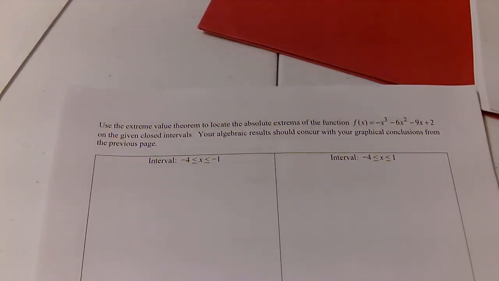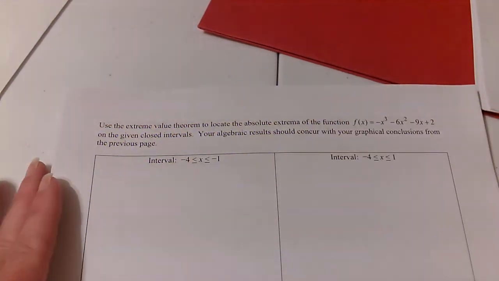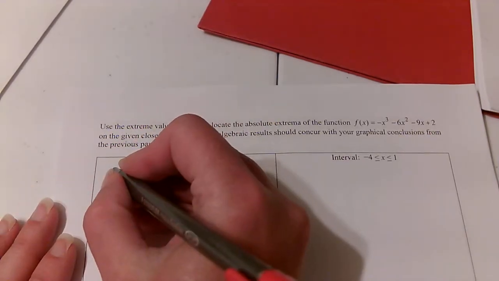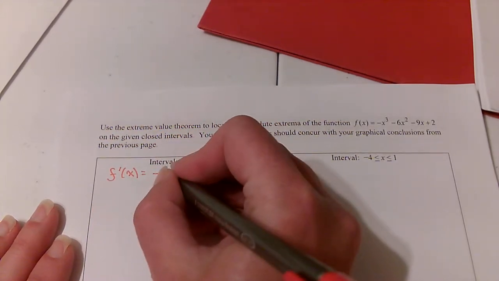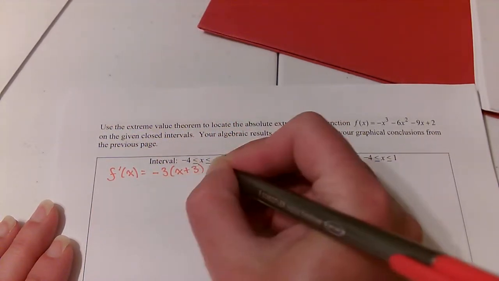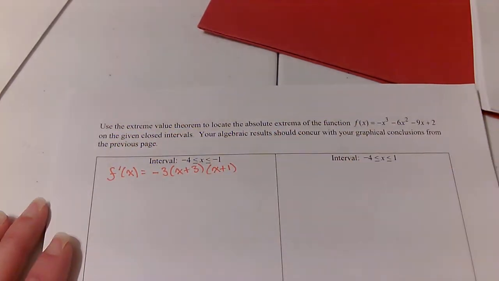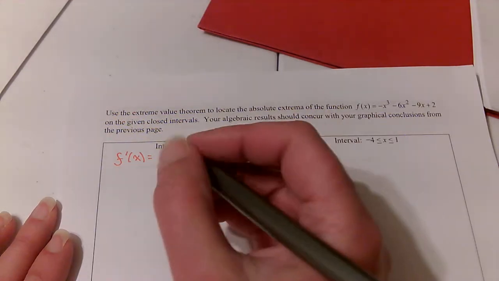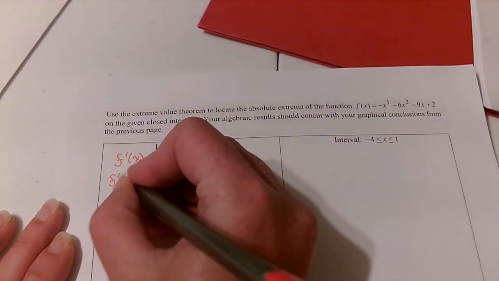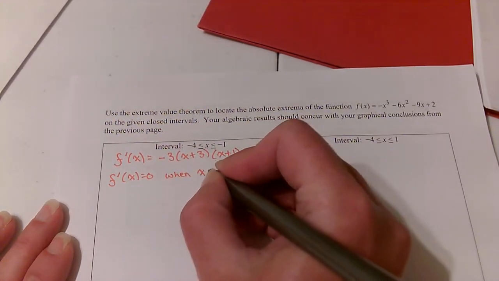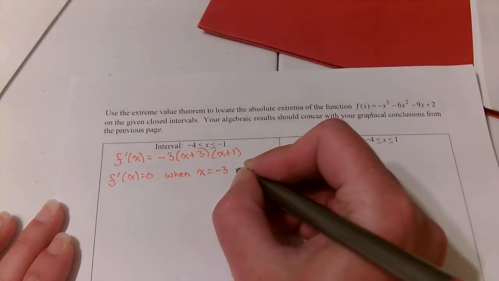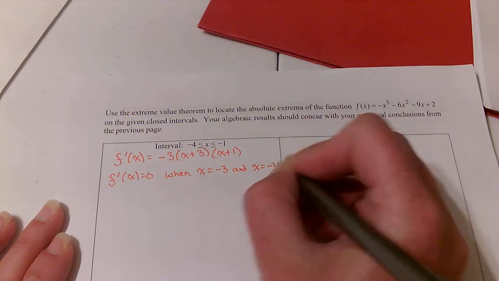So could we do it algebraically as well? What if we didn't have the graph there? So we know what our answers should be, but let's show how we would find those. So first off, we would need the derivative, which we already have, and we already have it in factored form, so I'm going to write it in factored form. There's a couple of things we would want to look for. First thing is we want to know when f prime of x equals 0. Well, we already found those. That's when x is -3 and when x is -1.